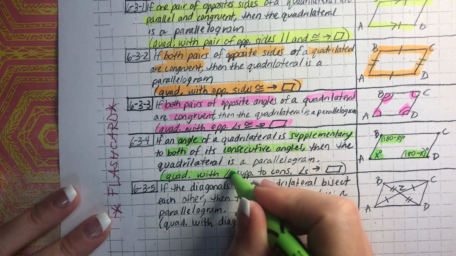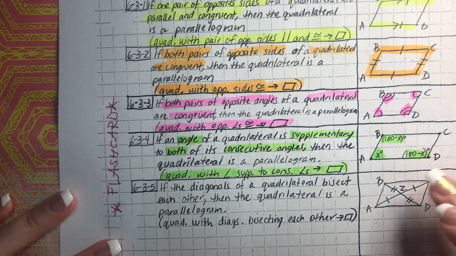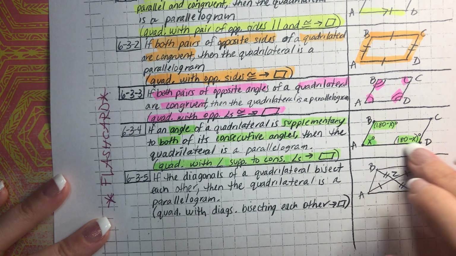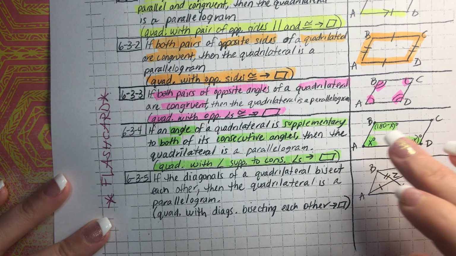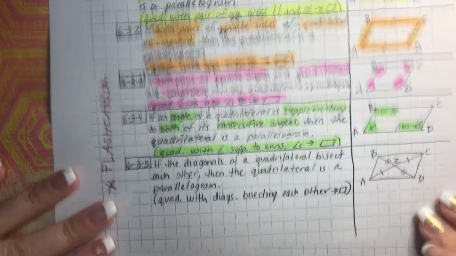So quadrilateral with angles supplementary to consecutive angles, then it's a parallelogram. All right, so that one's kind of like the last section, but it's a little different because you have to be supplementary to both consecutive angles. That's what I'm trying to say. Okay, perfect. All right, let's look at this one.